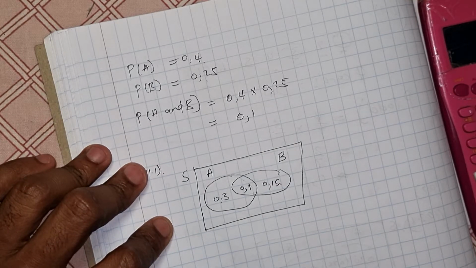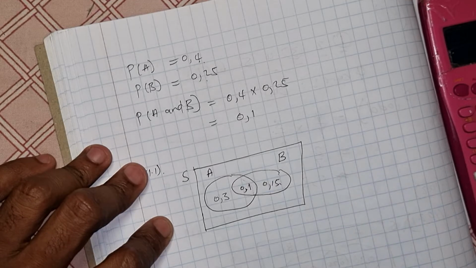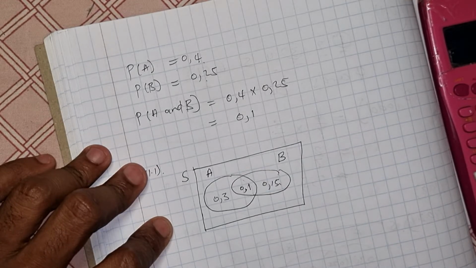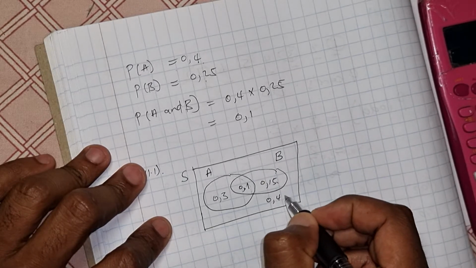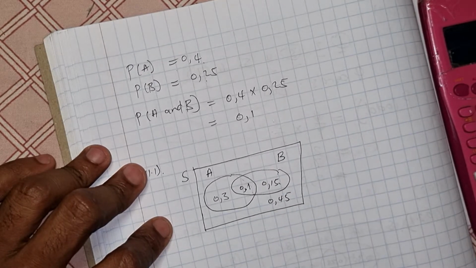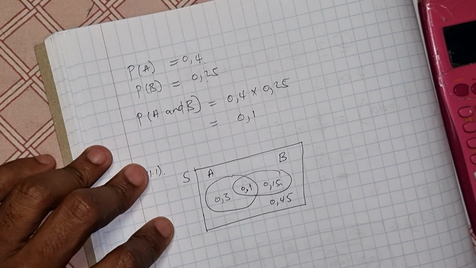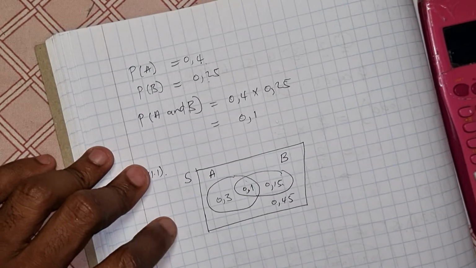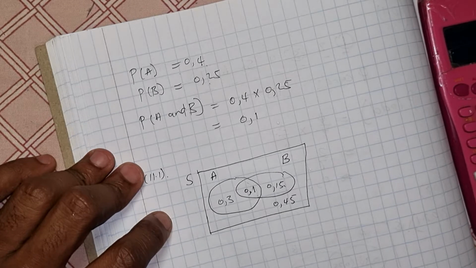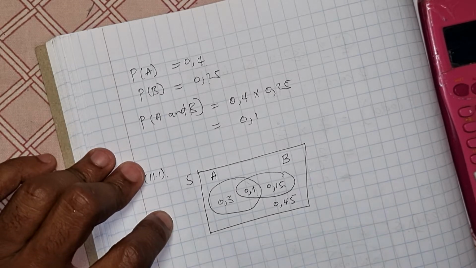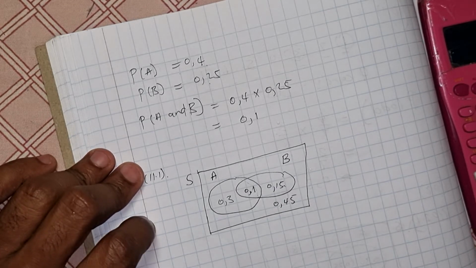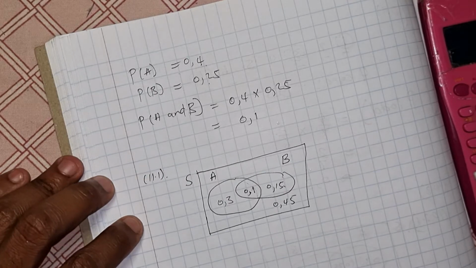Because we have 0,55, there is a missing probability. The missing probability is 0,45, which will be outside these events, in the sample space, so that when you add all of these probabilities, they give you 1, which are complementary to one another. And that's how we solve 11.1.1.